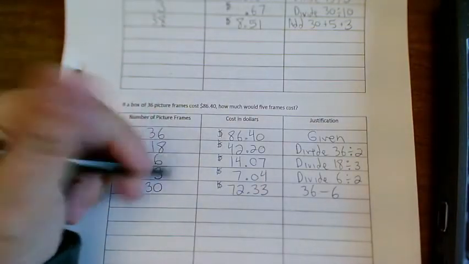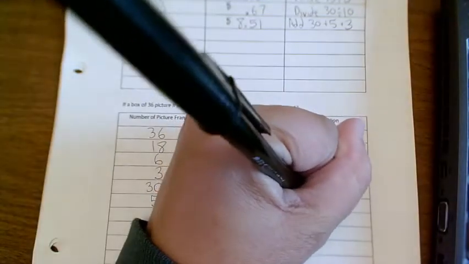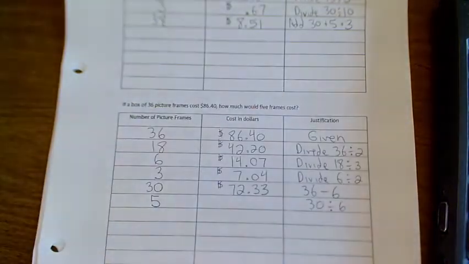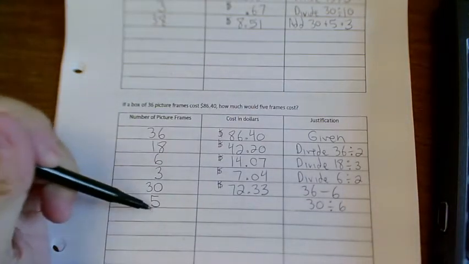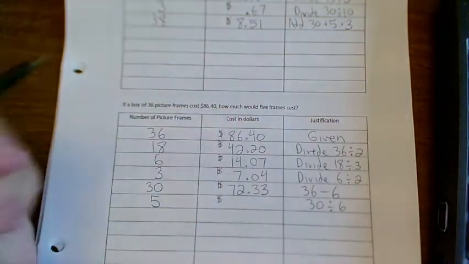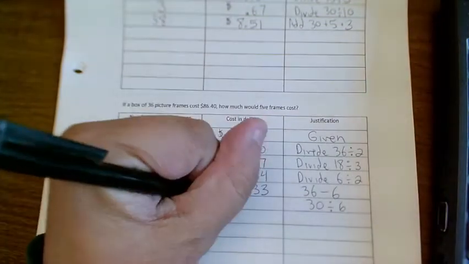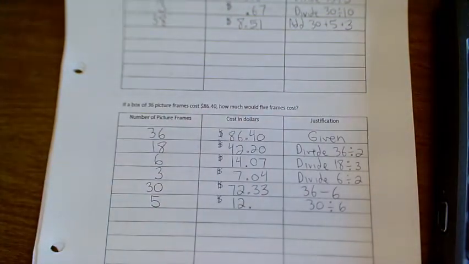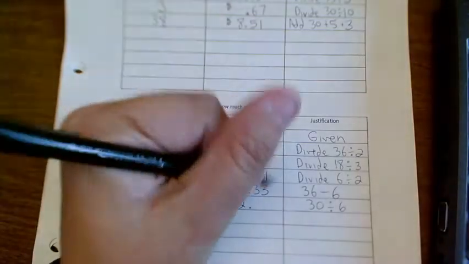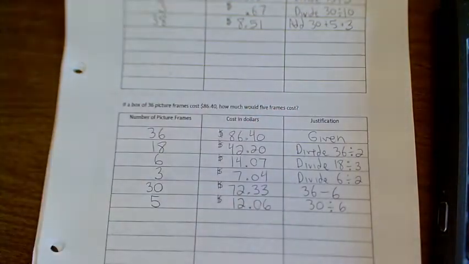If we divide by 6, we could get to 5. So 30 divided by 6, we should be able to do this in our heads. 6 goes into 7 one time. That would leave us with 12, which is 2. And then 5 cents would be 30. So it's like 5.5, which would probably round up to about 6 cents. So 12.06.